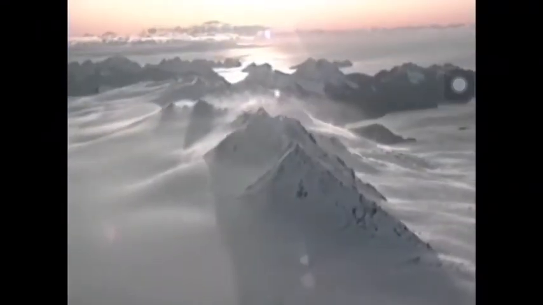You see, this area gets a great deal of snow each winter. At higher elevations, all that snow can't melt during the short summer.